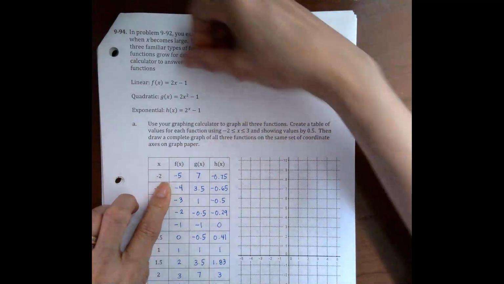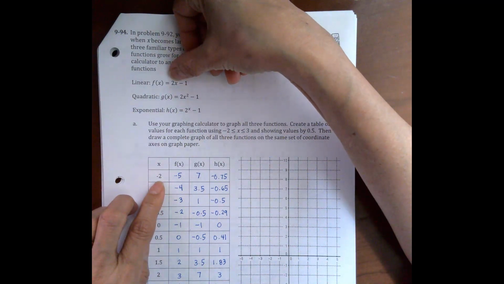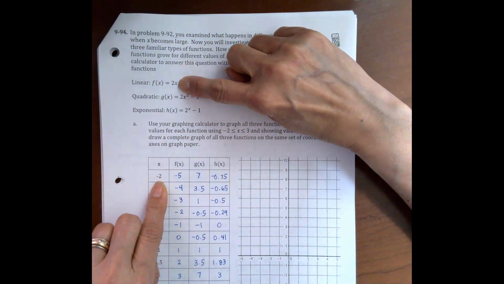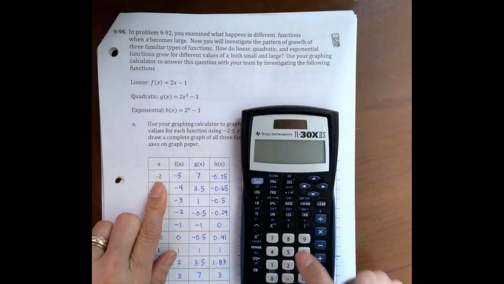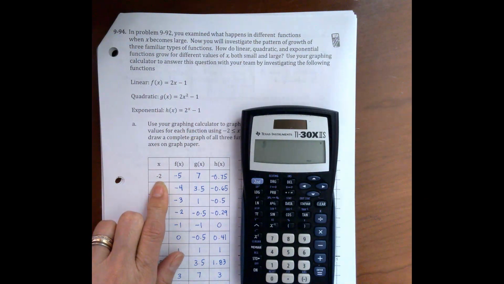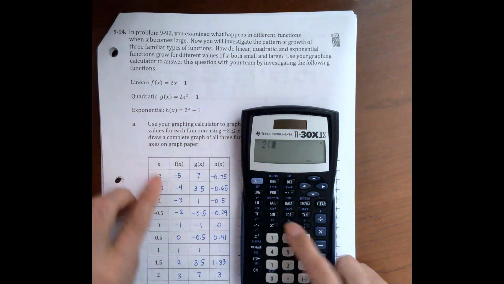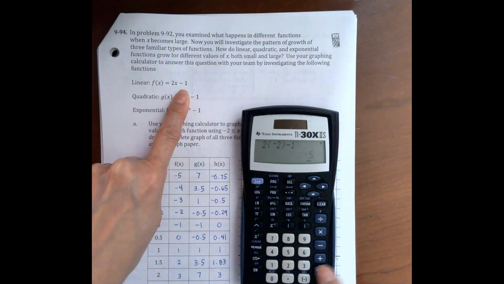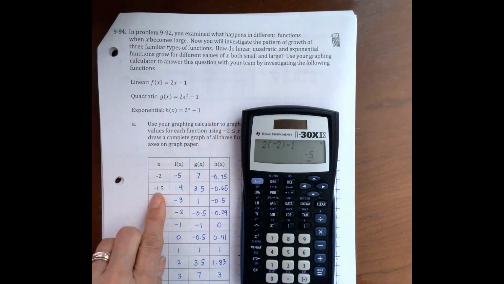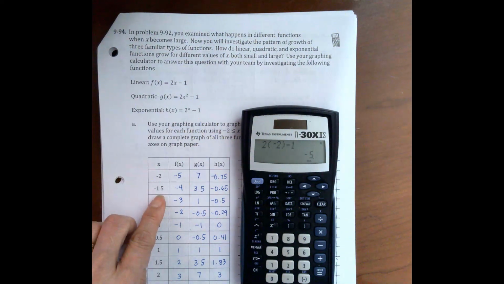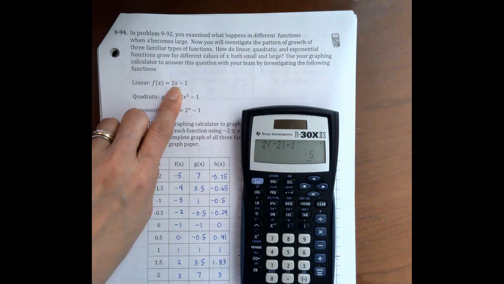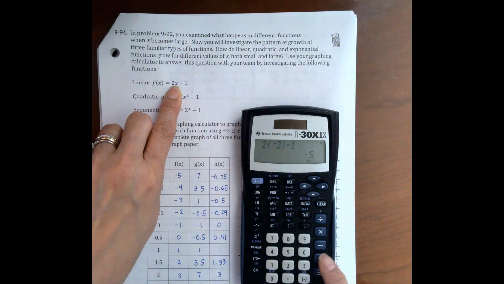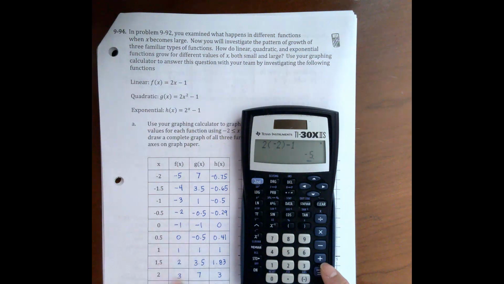Using our calculator, you just substitute the value of -2, plug in -2 for x in your calculator. I'll just show you one, and then you can practice doing the rest. So 2 times -2, minus 1 is equal to -5. For the next one, you substitute -1.5 and subtract 1, you'll get -4. Then for -1, using your calculator, you'll get -3, and so on and so forth.